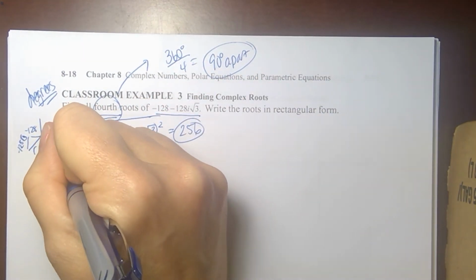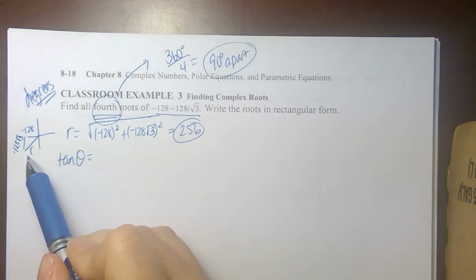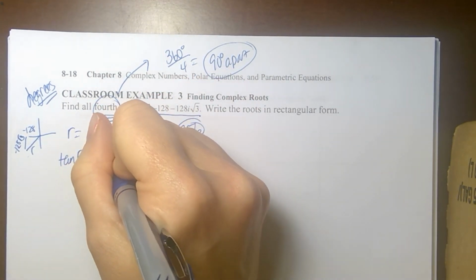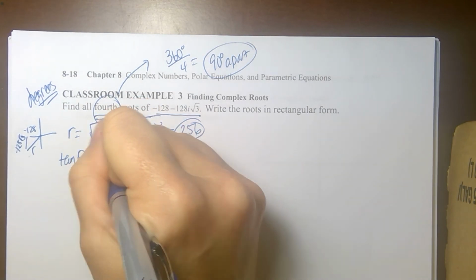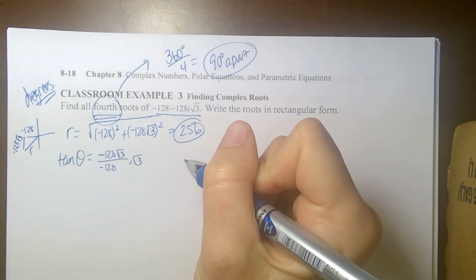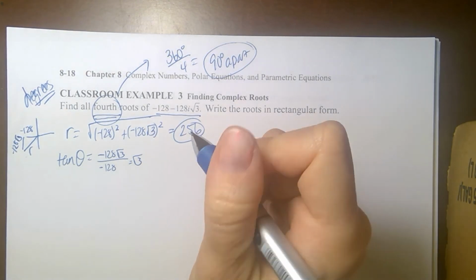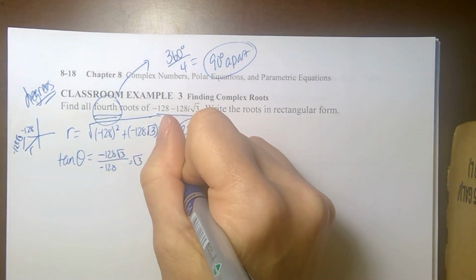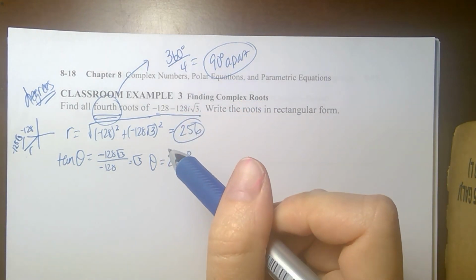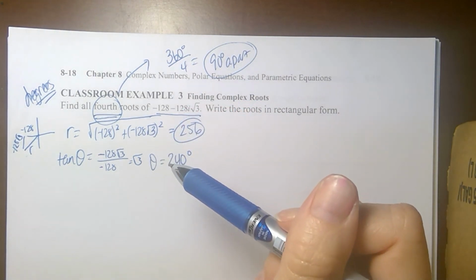Now let's look at tangent theta to see exactly what angle we're using down here. Well, tangent is y over x, so negative 128 square root 3 over negative 128 means my tangent function value is square root 3, and I'm in quadrant 3. If I look at my unit circle, I know it's not the 45 degree angle in quadrant 3.